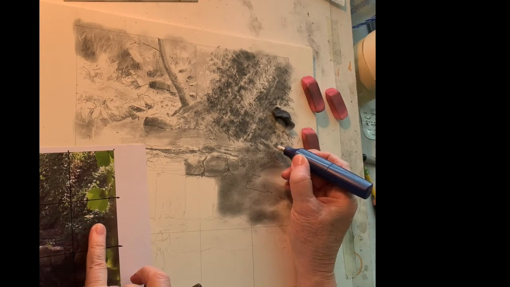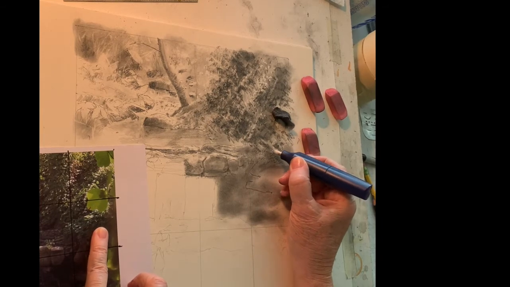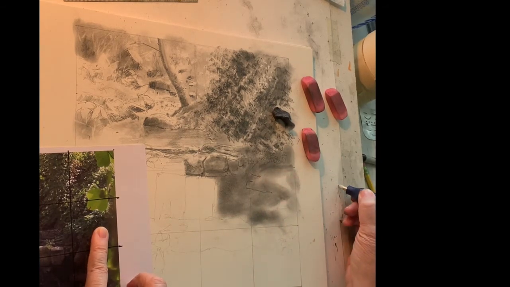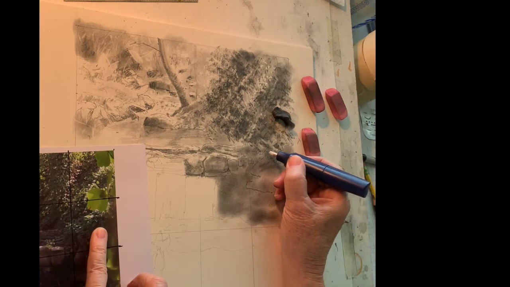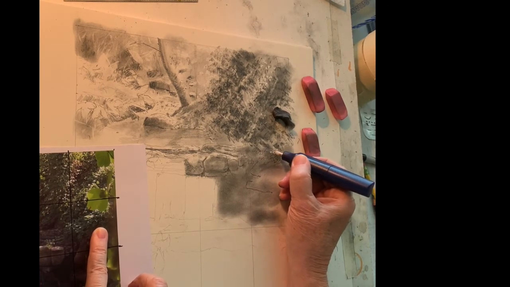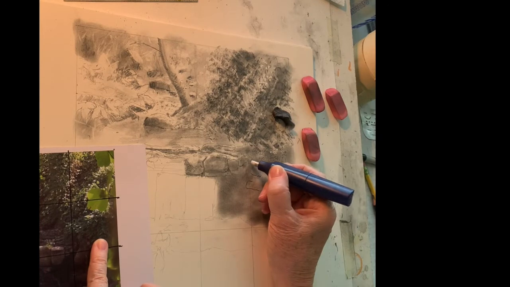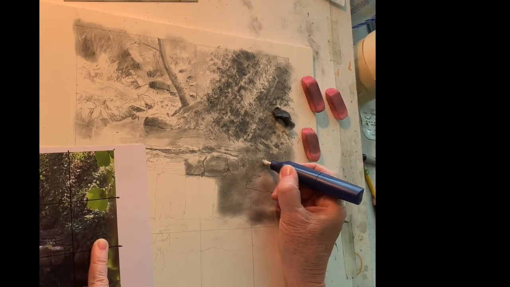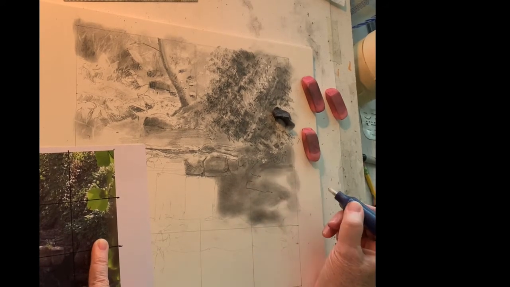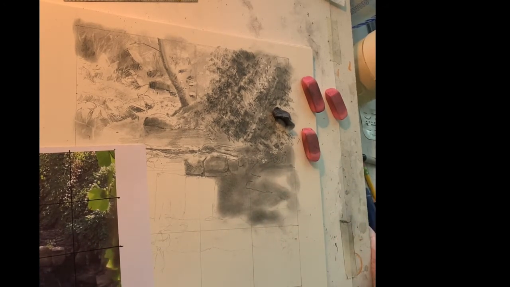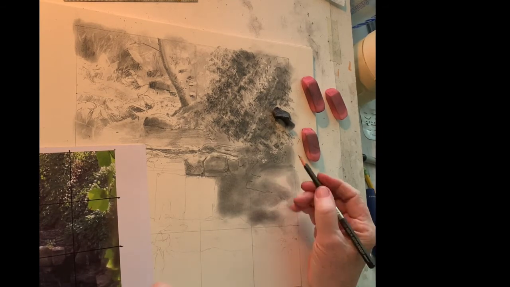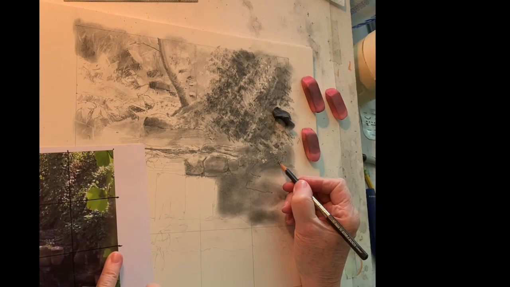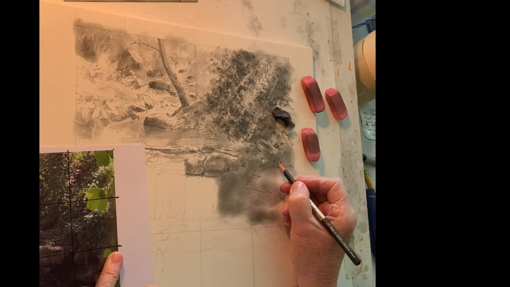You can do it so much faster with this. You gotta keep cleaning the eraser because it loads up with graphite. Okay, there's real dark areas underneath these leaves, so in between these leaves, you kind of have to indicate that too.